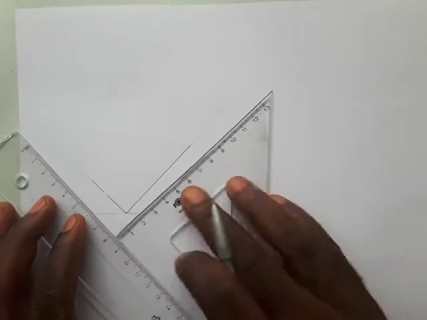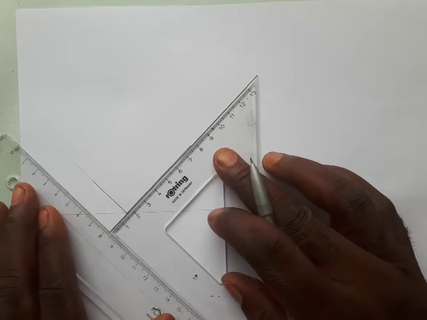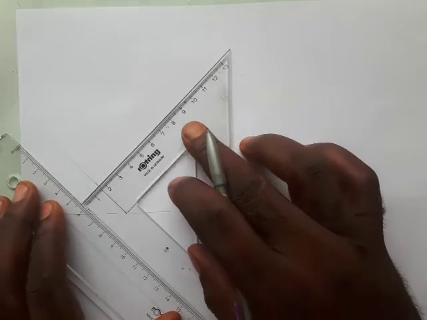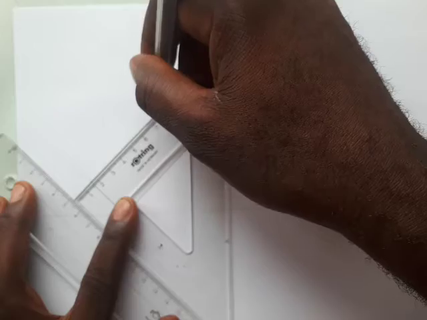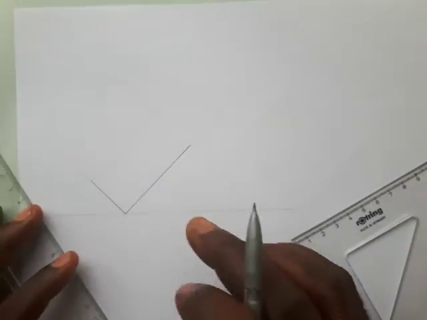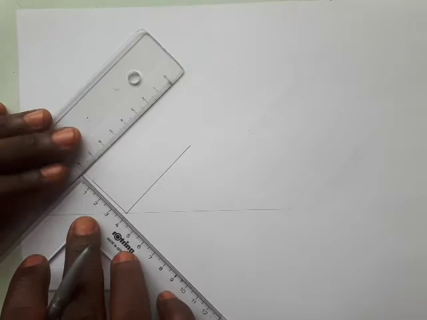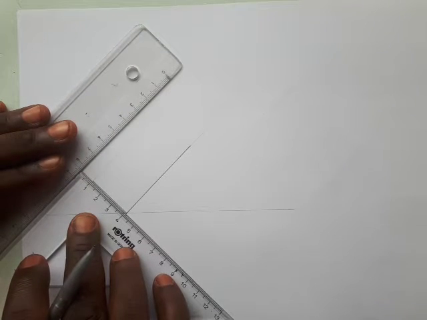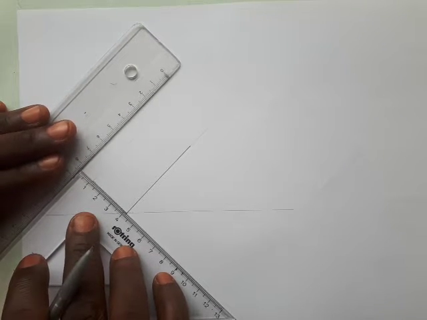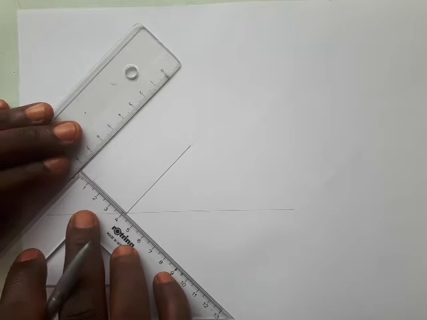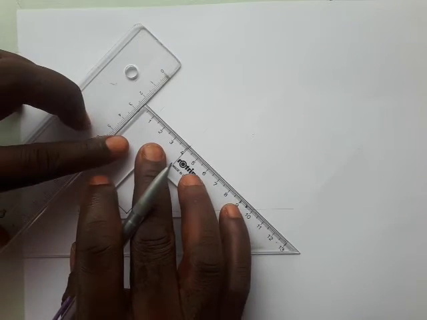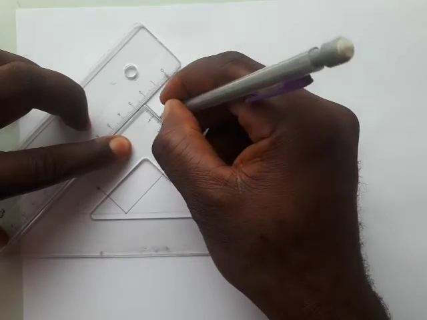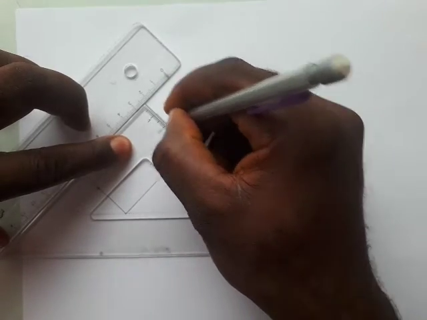Transfer lines. Align your set square with this and support with your ruler. Transfer lines here and draw a thin line. So what you do is either you measure 60 on it and complete, or you just transfer this line. Align your set square like this and transfer to where you already have 60 here and draw a thick line at once.